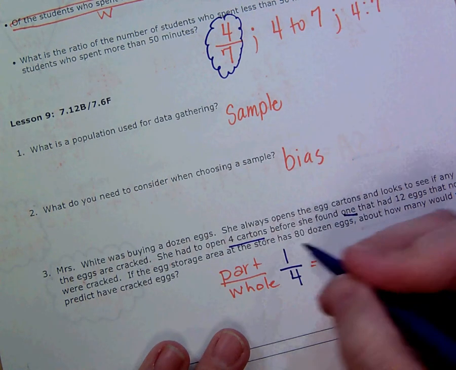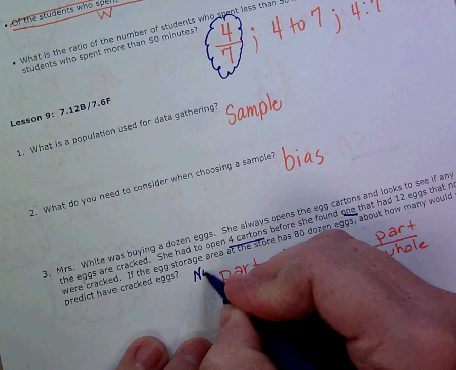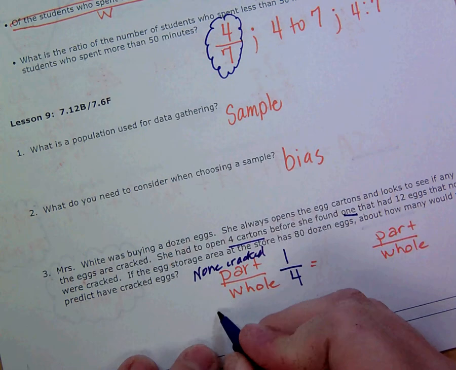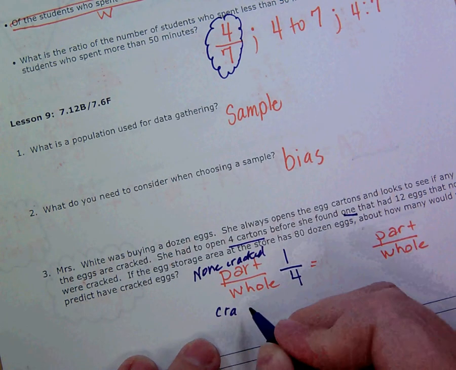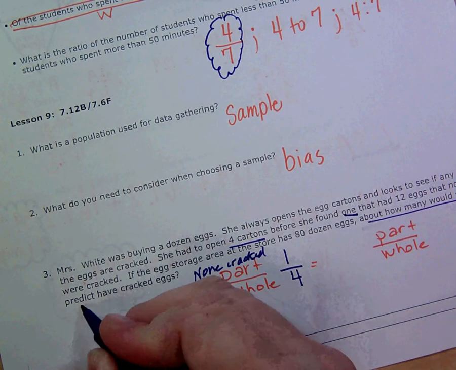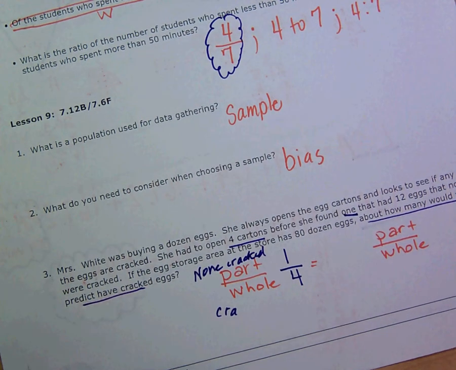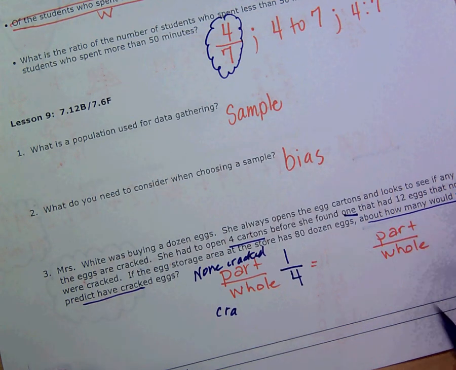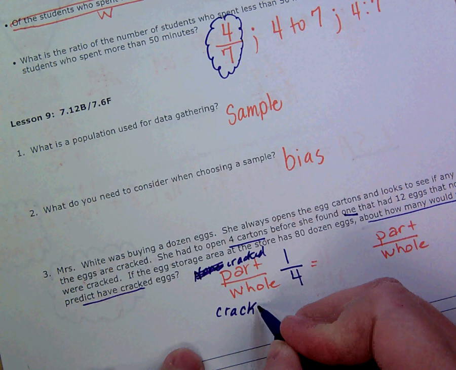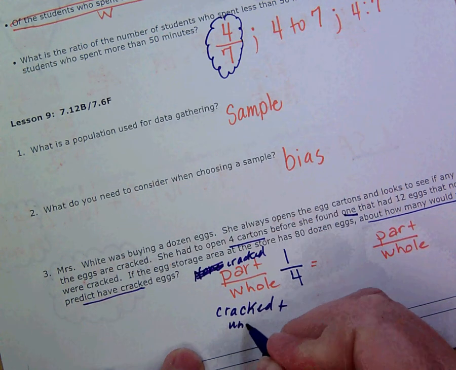So the part is none are cracked. And then the whole, wait a minute, how many would you predict have cracked eggs? So, never mind. The whole is going to be cracked and uncracked cartons.